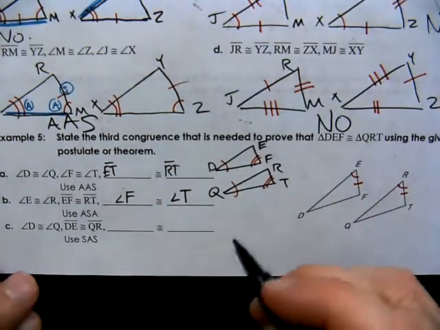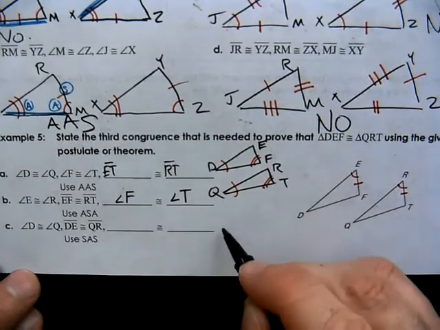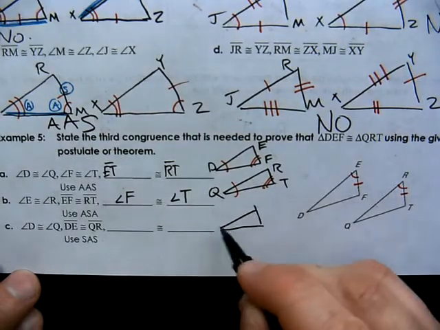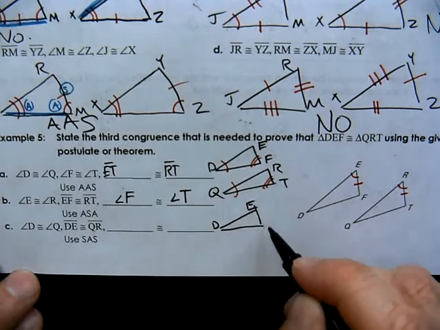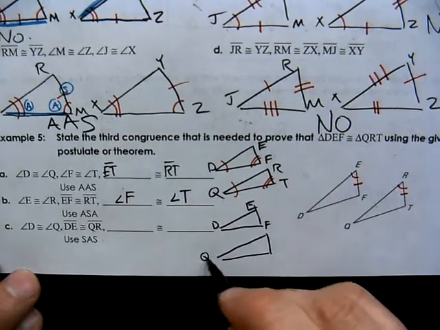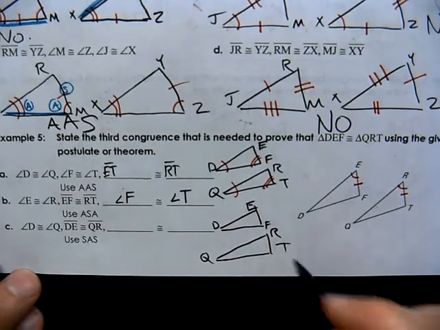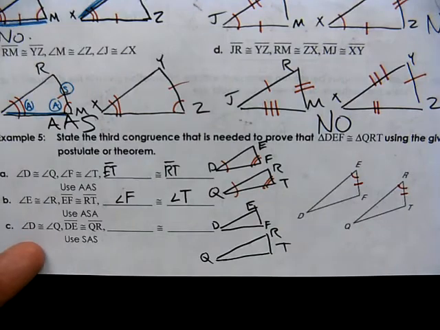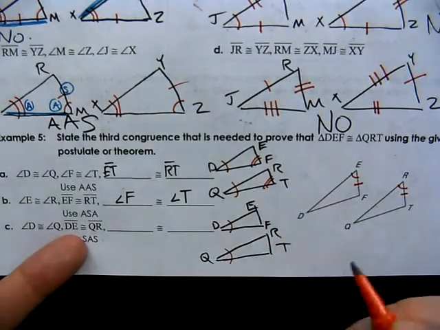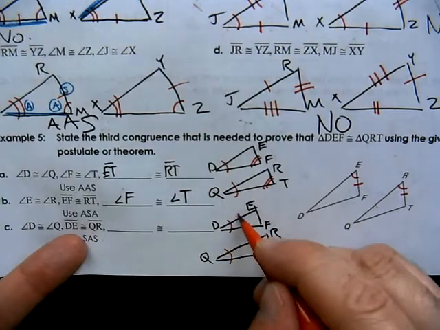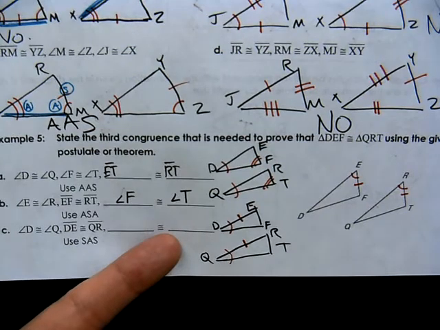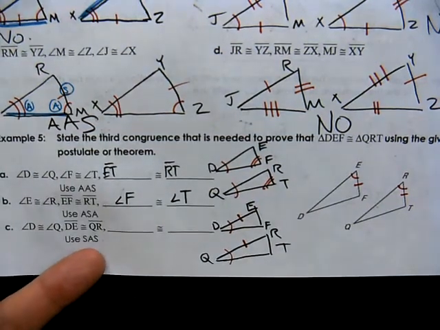Alright, and then to finish it off, once more I'm going to redraw the diagram here so I can put new markings on it. So here is my triangle DEF, and here's my triangle QRT. So in this case we are told that angle D is congruent to angle Q. We're told segment DE is congruent with segment QR. We need one more pair of parts to show that we have a side angle side pattern.